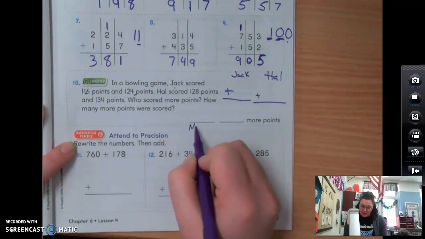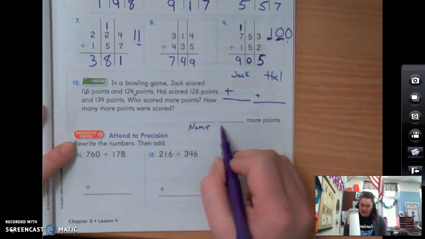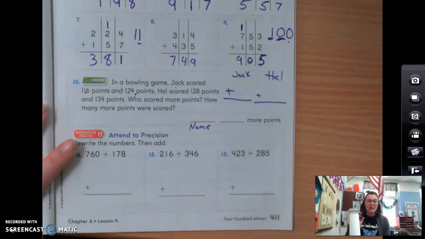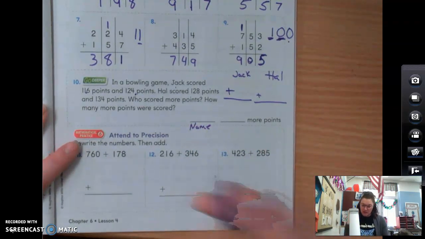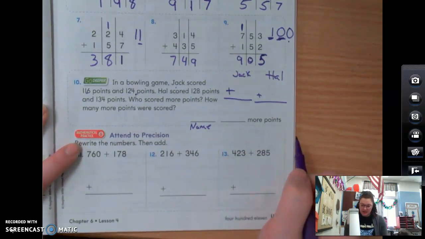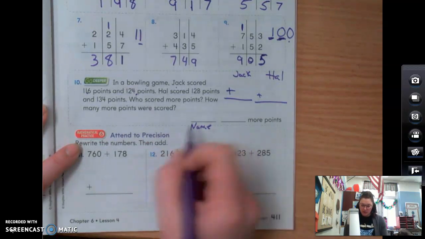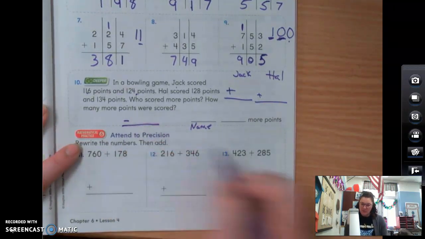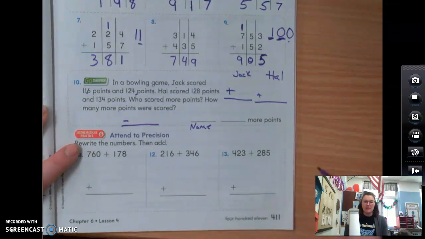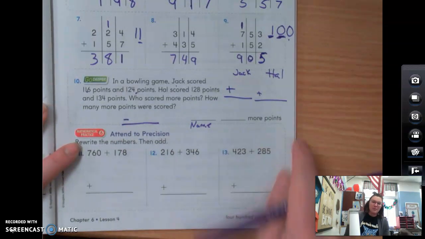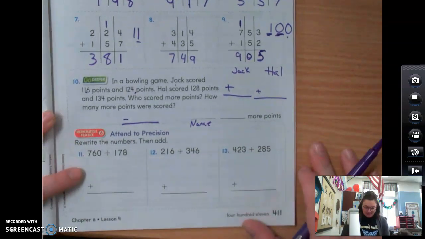You're going to write the name of the person here. And then how many more, remember how many more is keywords that tell us to compare, and when we compare, we need to subtract. So then you're going to take Jack's minus Hal's, or Hal minus Jack's, to figure out how many more. I'm not sure, but remember your bigger number goes on top. So it'd be something minus something. That's how you're going to do that problem. That's a 3-step problem, 1, 2, 3-step problem. But I know you can do it.